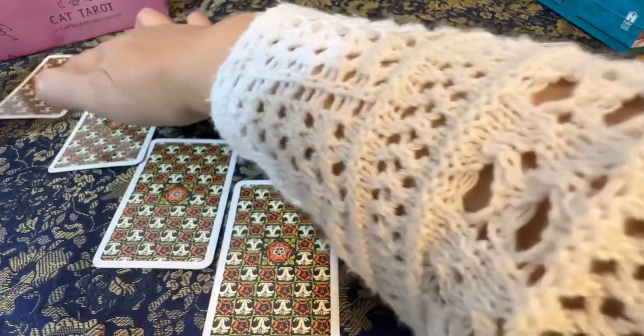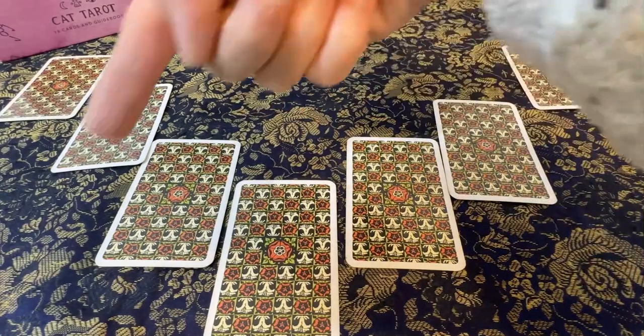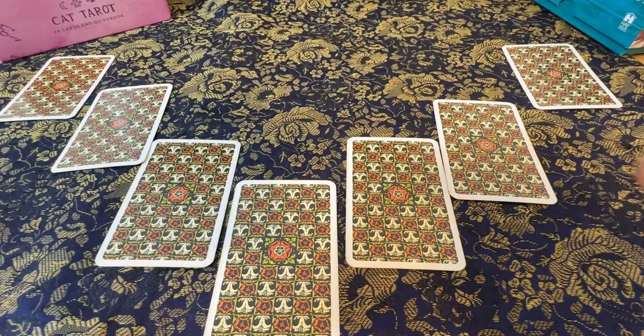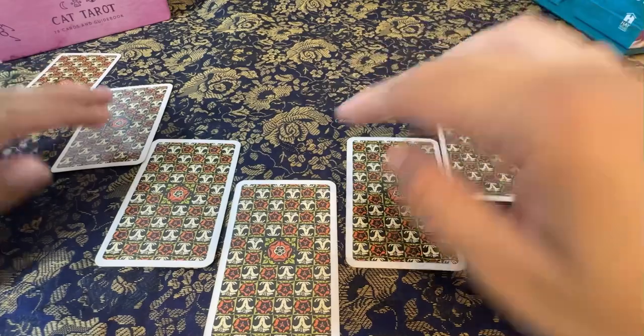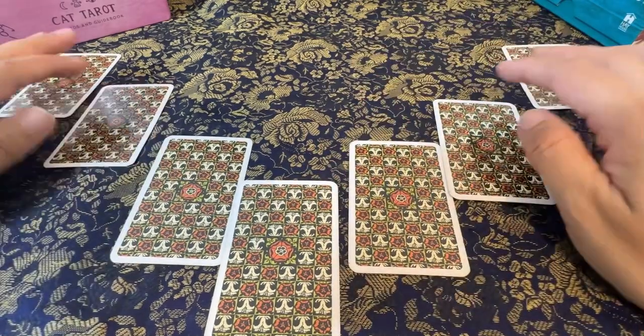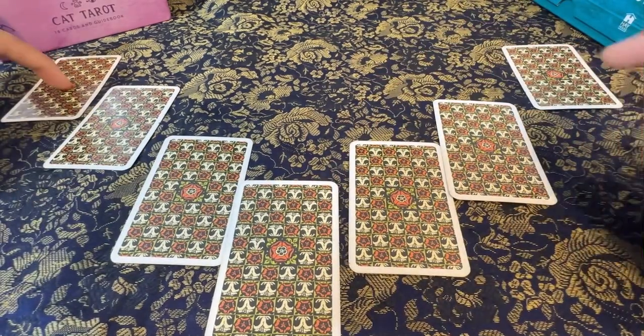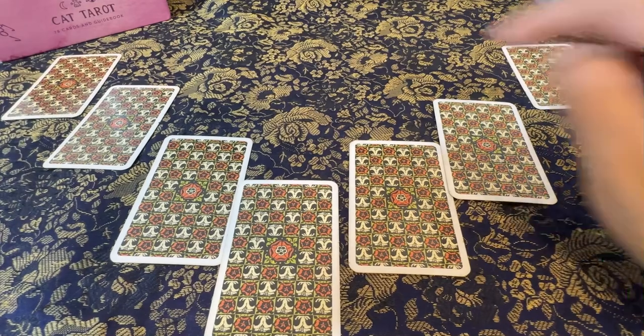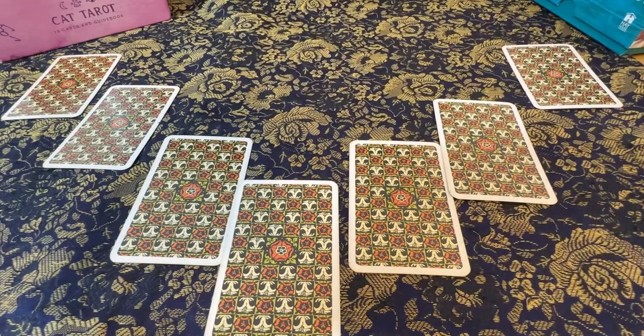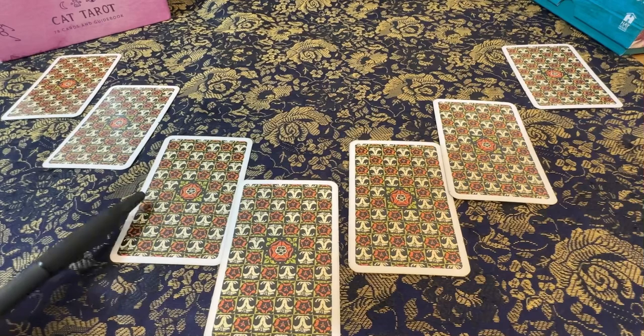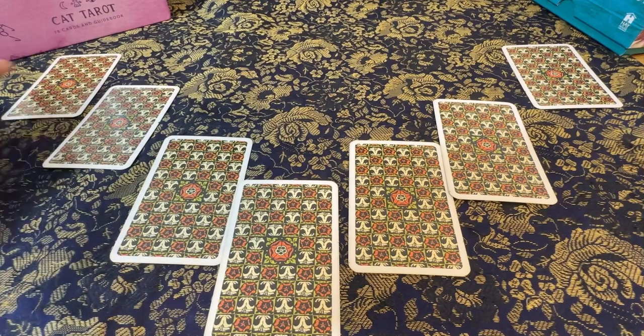Now, this is how I lay it out. You can, like I said, lay it out the other way around, but remember the positions will not change. All right. Now, card number 1, this card over here, talks about the past. Card number 2 talks about the present, all right, what is happening in the present. Card number 3, which is this card over here, is the near future, all right.